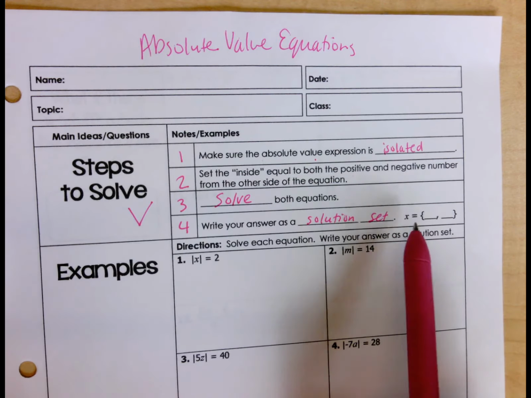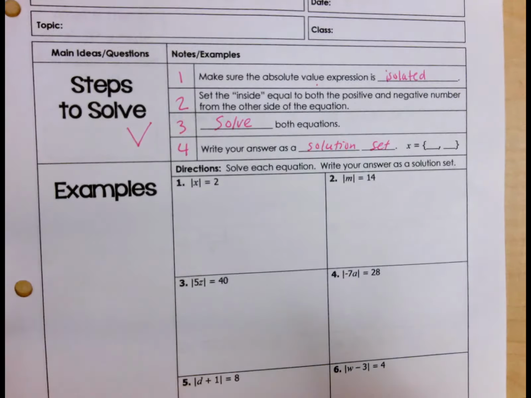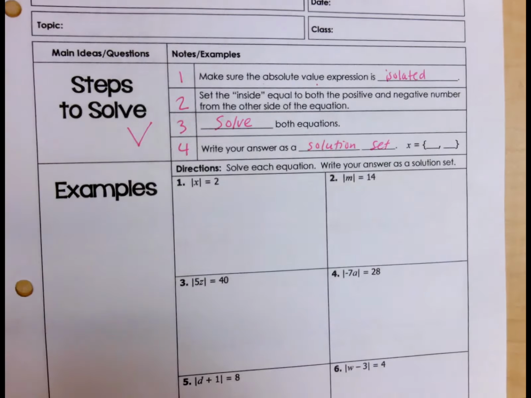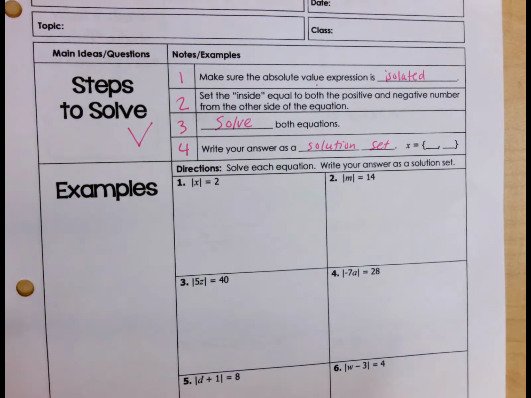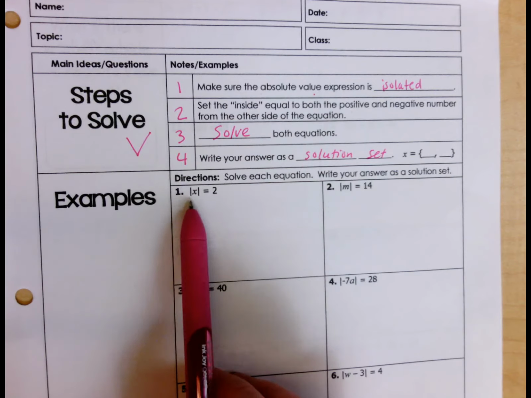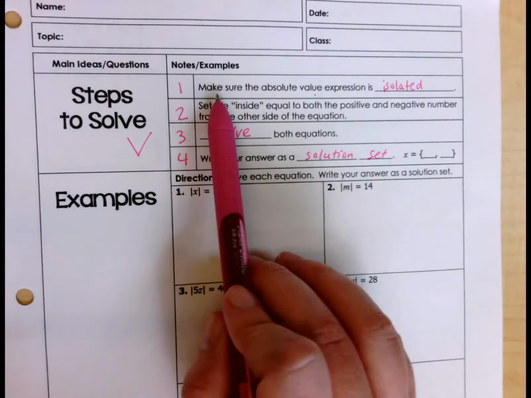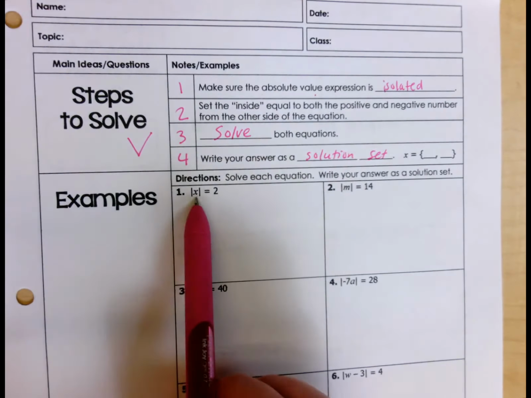Okay. All right. So let's go ahead and get started. We're going to do a few examples, and then you guys are going to do the rest of them on your own. Okay. So we're going to start with the front side of this. So first thing is first. Let's start with the first question. The absolute value of x is 2. Okay. First step, make sure the absolute value expression is isolated. It is by itself on one side of the equation.